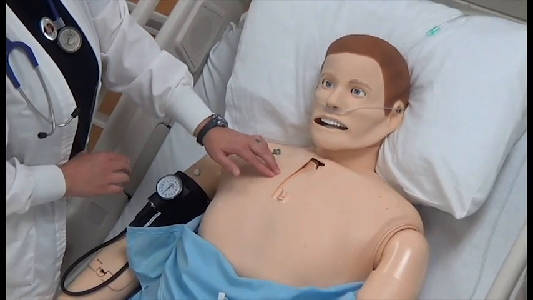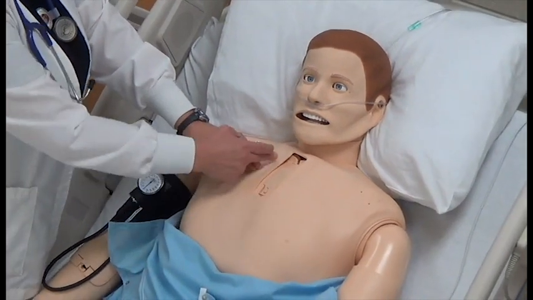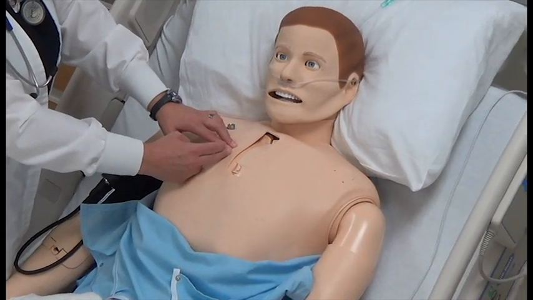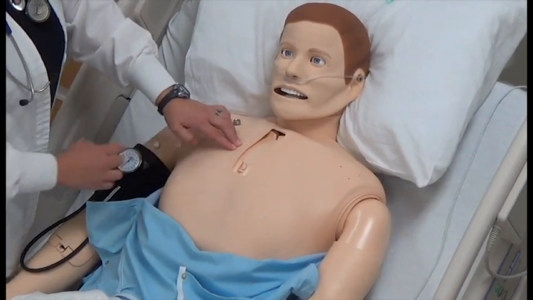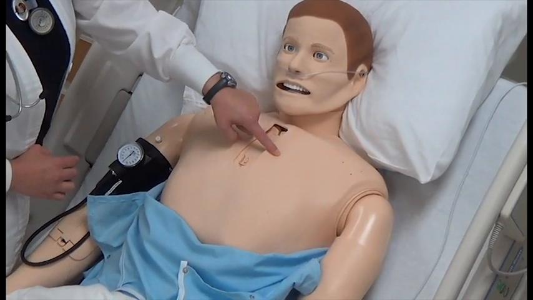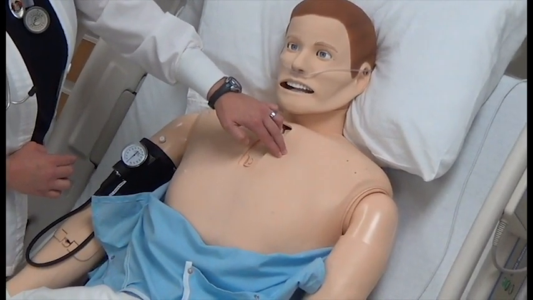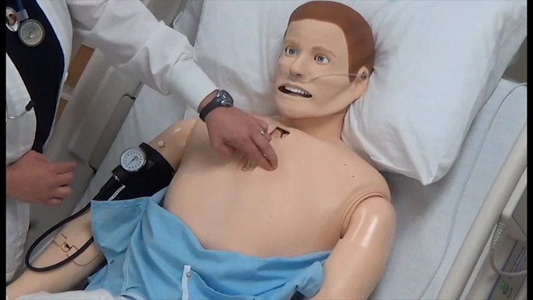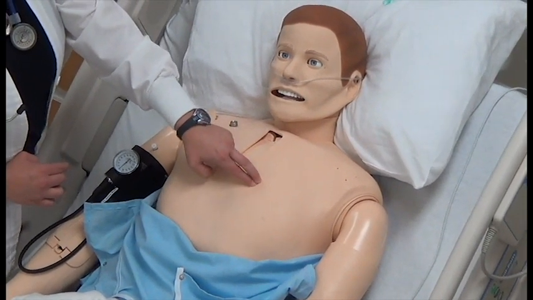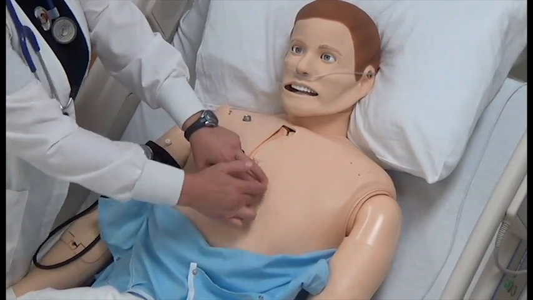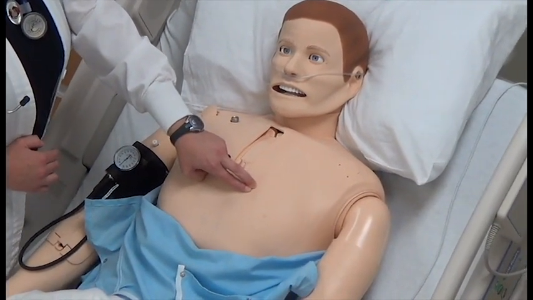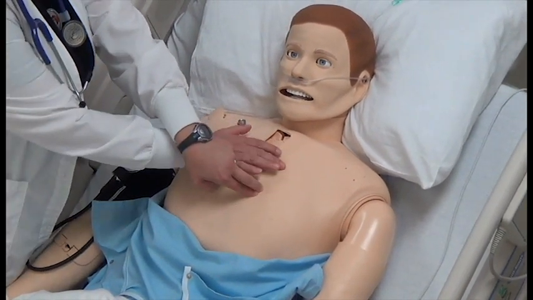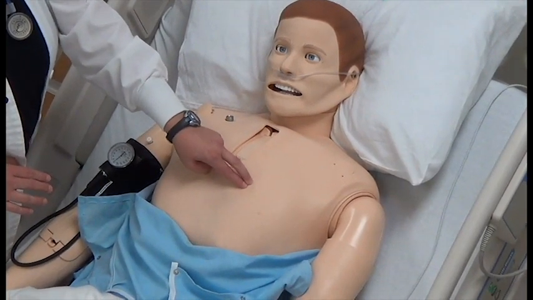Once I've found my second intercostal space, I'm now on the right sternal border. This is the first heart sound. Second intercostal space, right sternal border. This would be the aortic heart sound. I would now flip over across the other side of the chest to the second intercostal space, left sternal border, and this is my pulmonic sound. I'm now going to find my third rib, my third intercostal space, my fourth rib, my fourth intercostal space, again on the left sternal border, and a mnemonic to help you remember this is A-P-T-M: aortic, pulmonic, tricuspid. So this is my tricuspid heart sound.